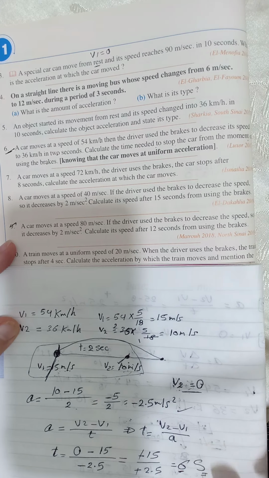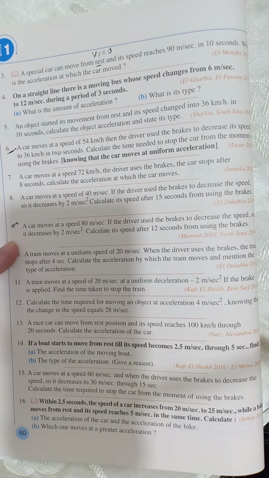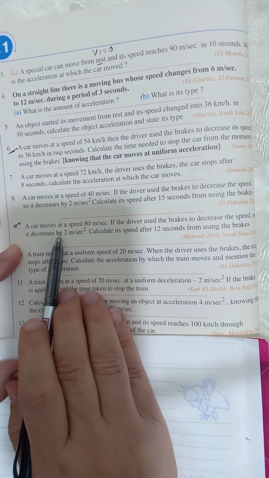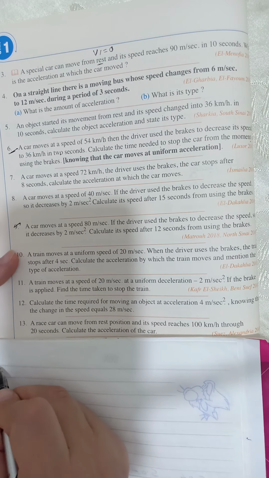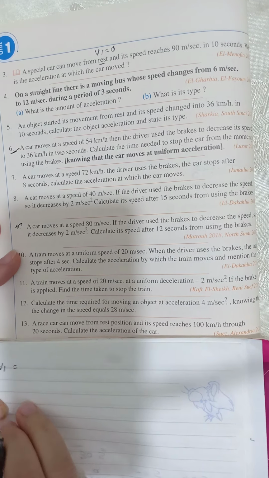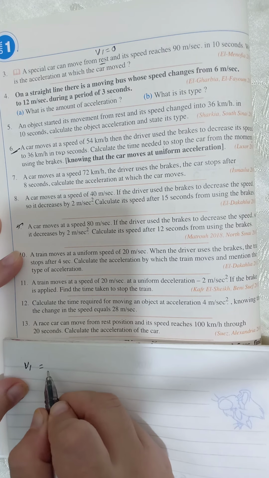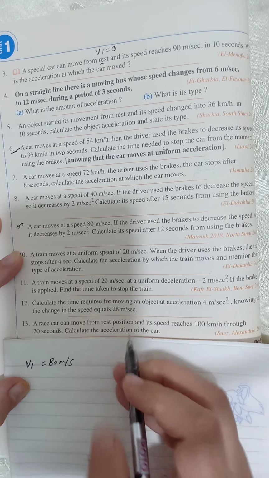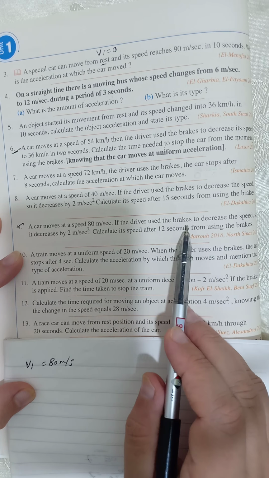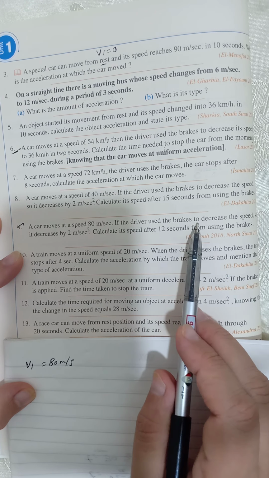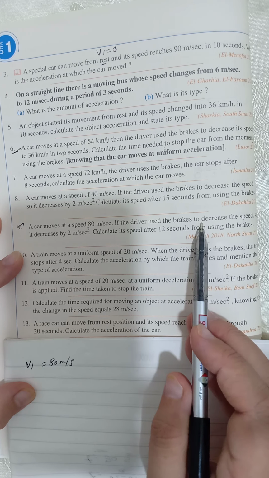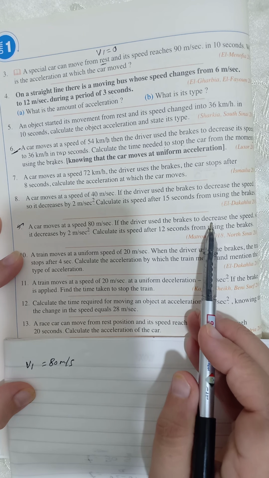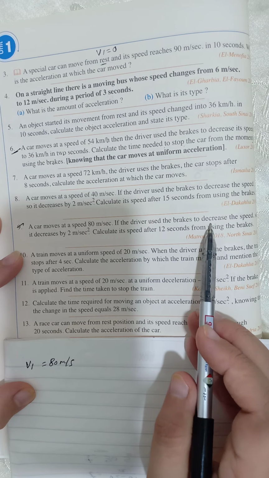At first, we determine the given values at the start. A car moves at a speed of 80 meters per second. So this is the initial velocity, V1 equals 80 meters per second. If the driver used the brakes, its speed decreases, so this car moves by deceleration.